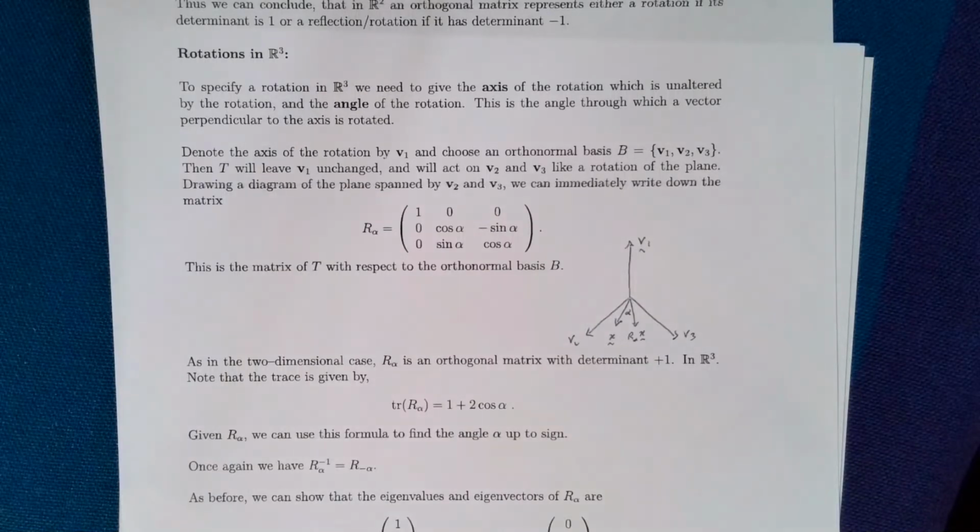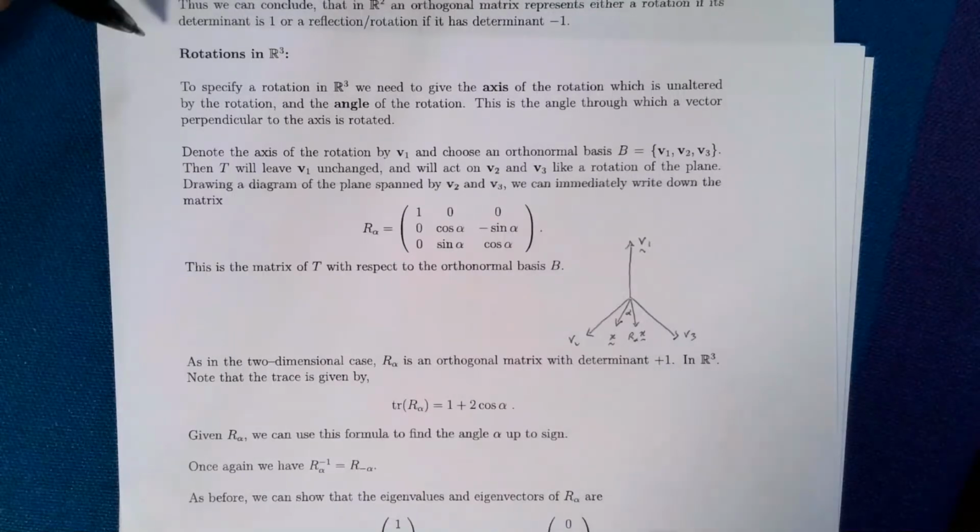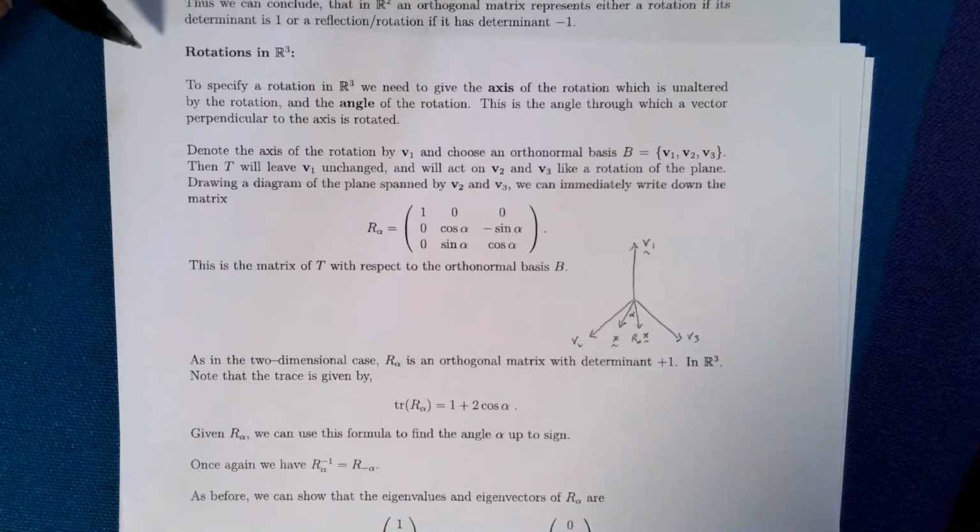Well, hello and welcome again to our journey into linear algebra. We've been looking at rotations in the plane in 2 dimensions and isometries in general in the plane. We're going to now move to 3 dimensions and look at rotations in 3-dimensional space. Now, you need to think a little bit about the geometry here.